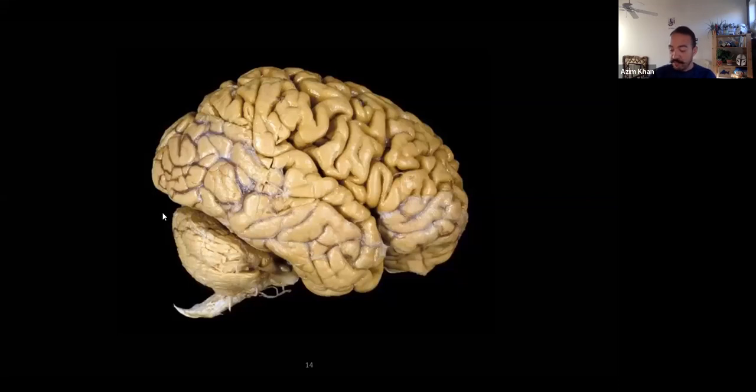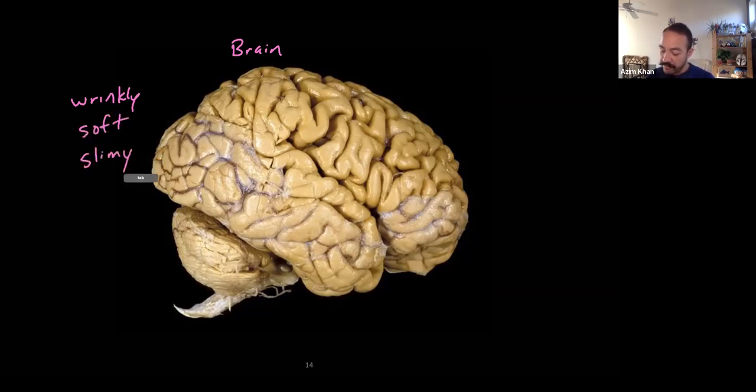Here we have a brain. I hope we can all agree with that. This is a brain. What are some words that we can use to describe this brain? Some objective observations about this. We can say that it is wrinkly. We can say that it looks a bit soft, maybe a little slimy or wet. You might have some other terms to describe this brain, but I think those three are good to start with.